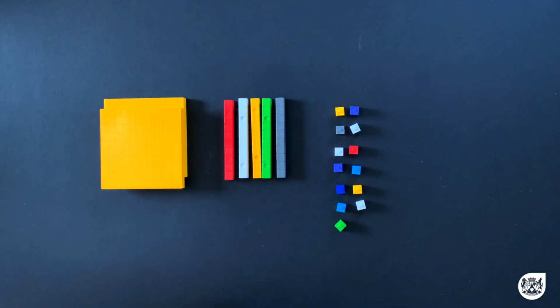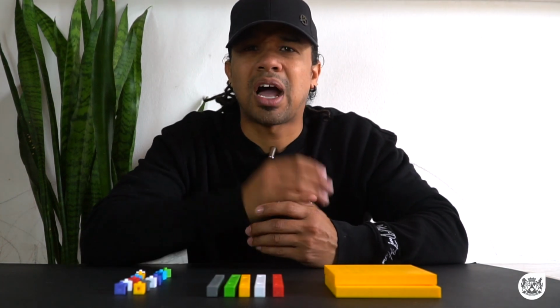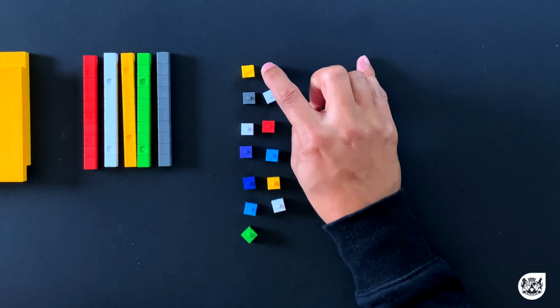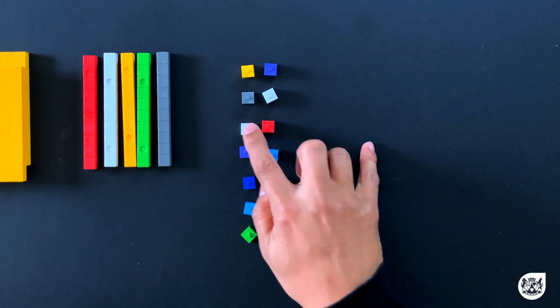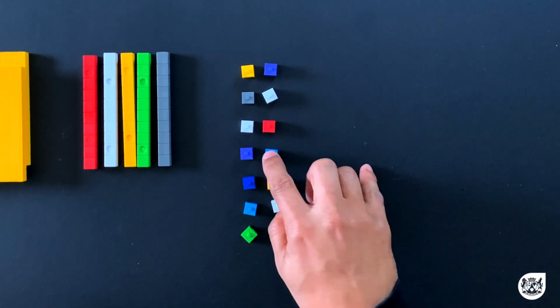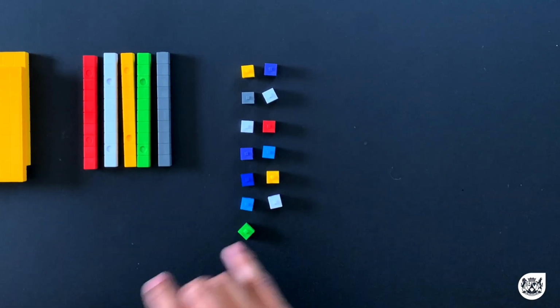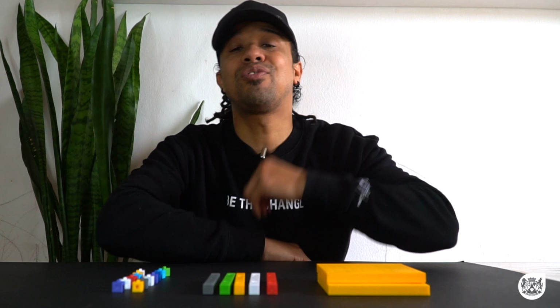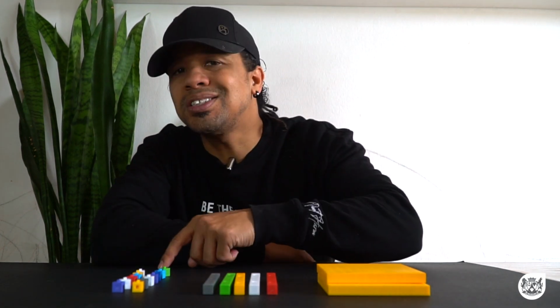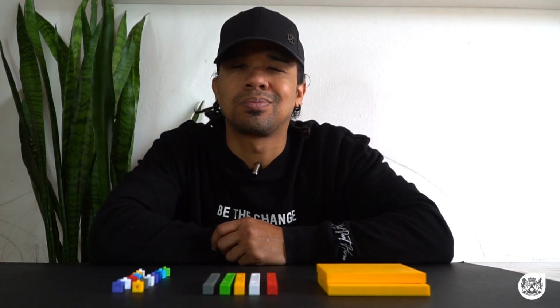And there we go. So now we have to count our total amount of ones blocks. We've got 1, 2, 3, 4, 5, 6, 7, 8, 9, 10, 11, 12, 13. There we go. We've got 13 ones in the ones place.